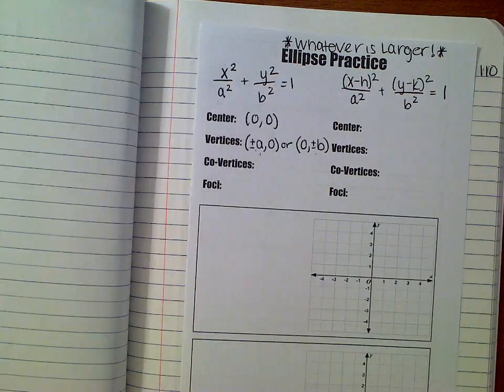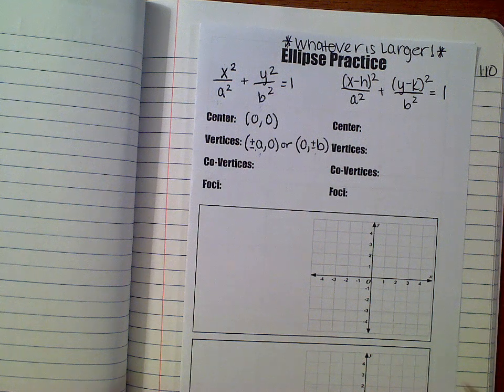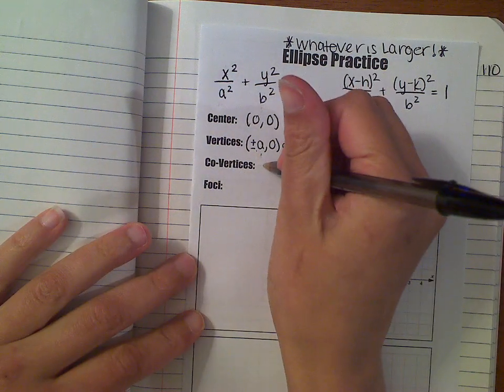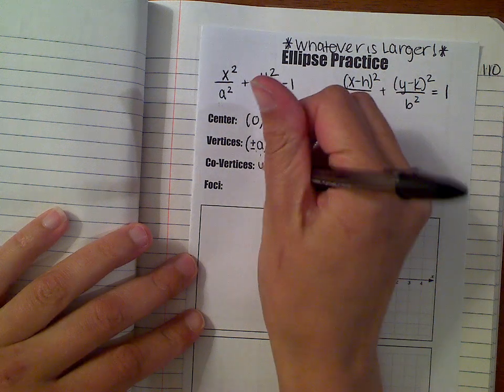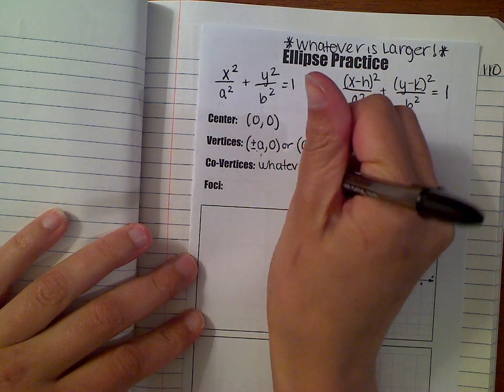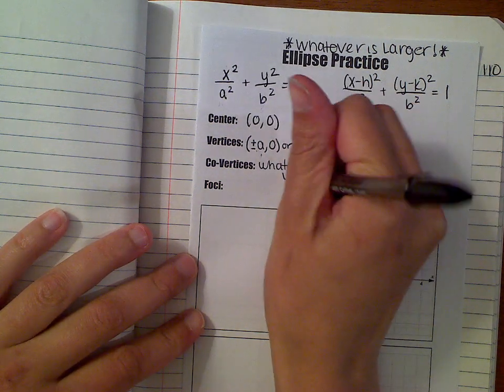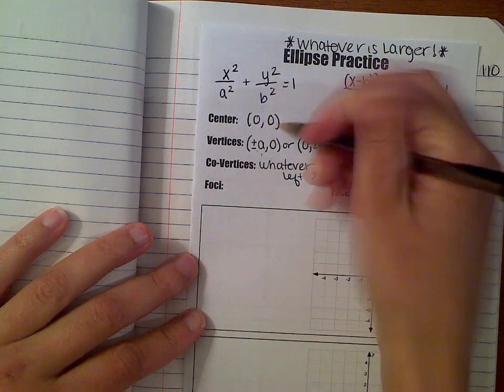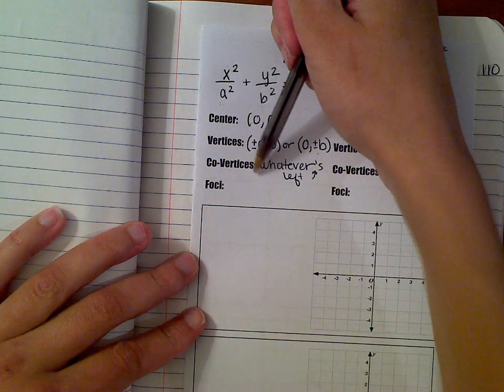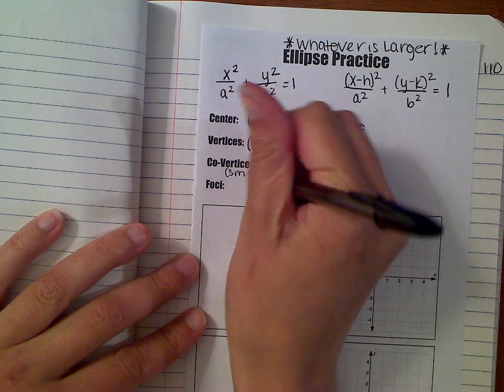If under y is larger, so whatever is larger. And then your co-vertices are the other ones, so whatever is left. So you do need them both. Whichever are the larger ones are your vertices, the smaller ones are your co-vertices.